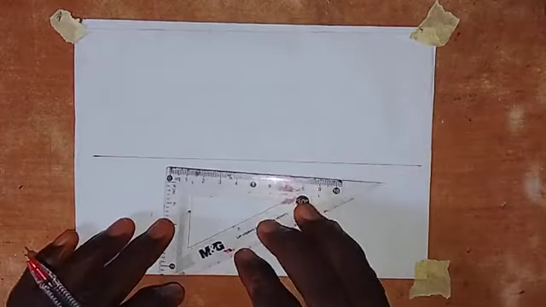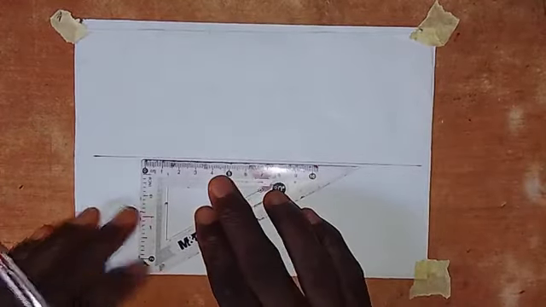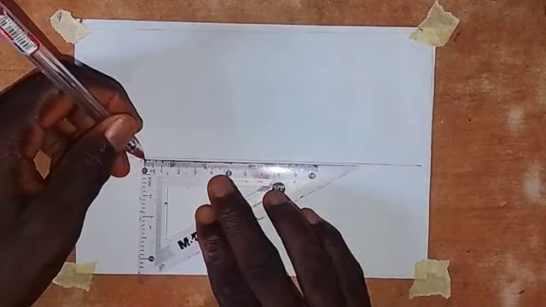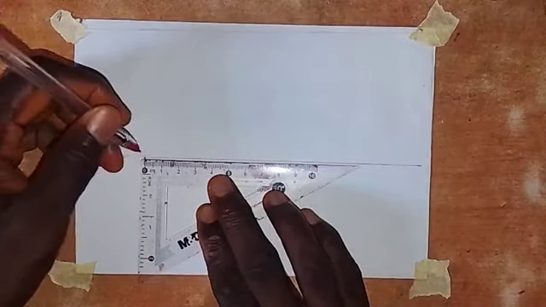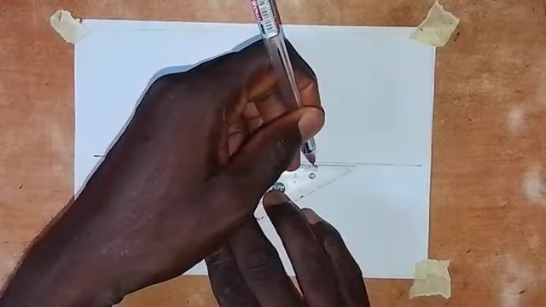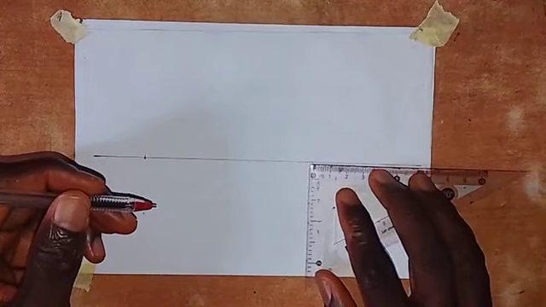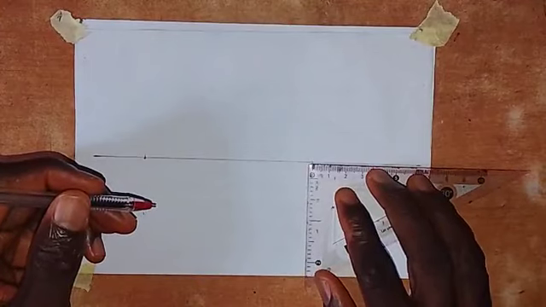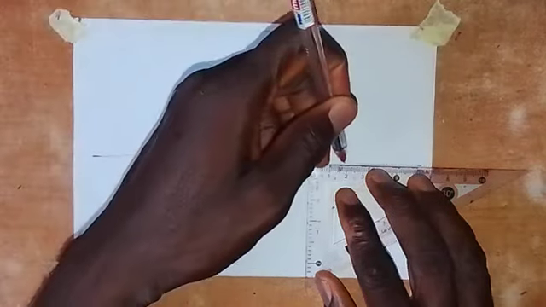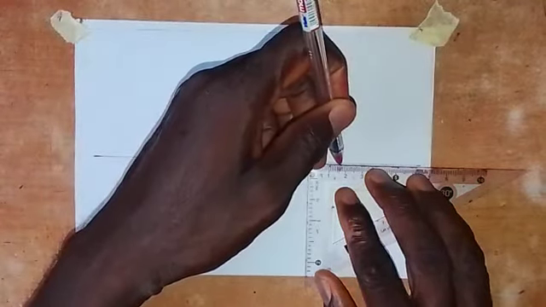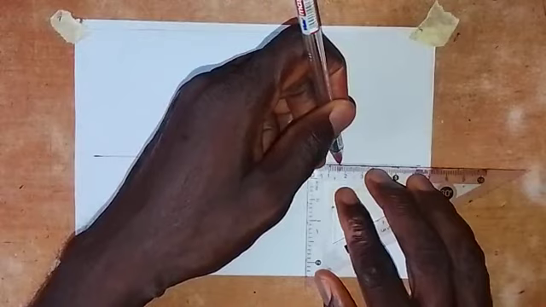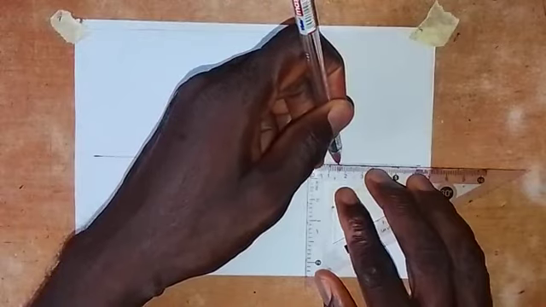Then on this line, we are going to take a measurement of 115 millimeters. I'm going to start from here, let's say this is point A. Here we have 100 millimeters. Then I'm adding 15 millimeters to this, so here we have 15 millimeters.